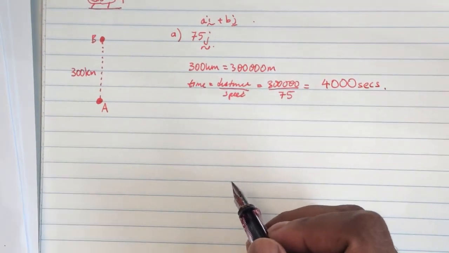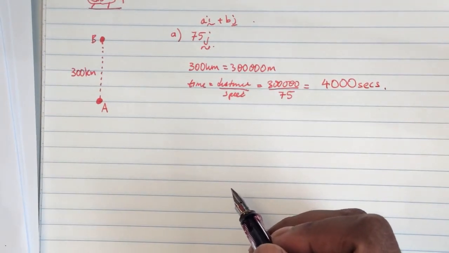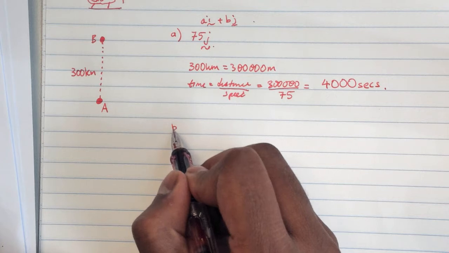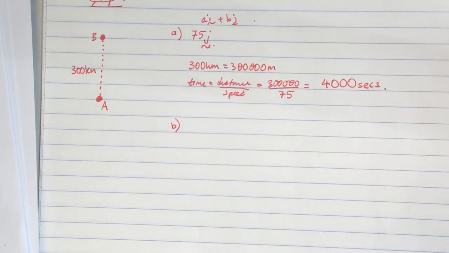Question B though is a little bit trickier. Here's what it says. There is a wind of 21I and 10J meters per second blowing. So now the helicopter has to counteract this wind and make sure that it stays on the path. So let's just draw it in. Let's use a different color pen. I'm assuming that's going in that direction.